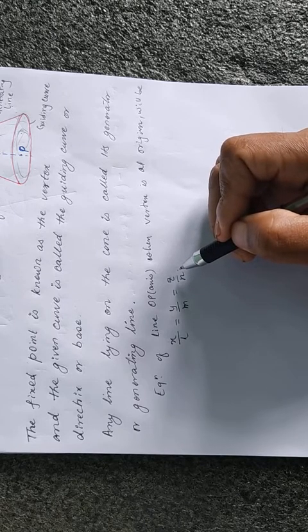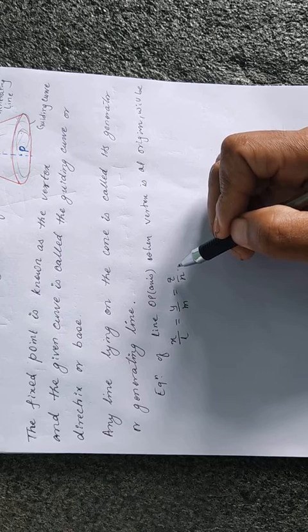So this is the equation of OP when the vertex of the cone is at the origin.